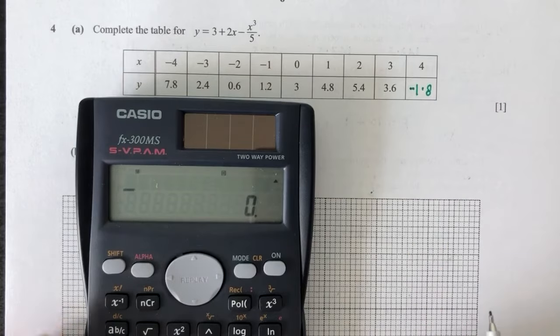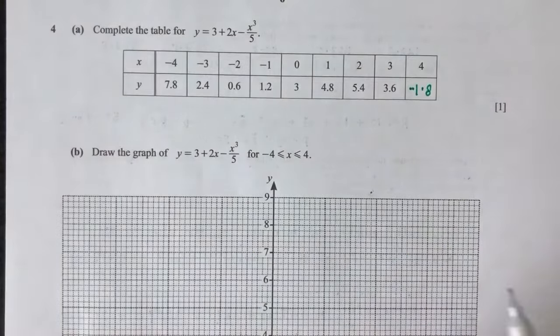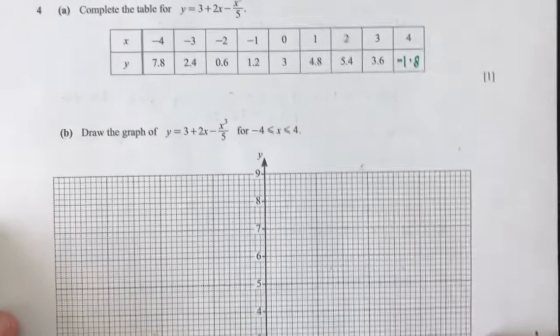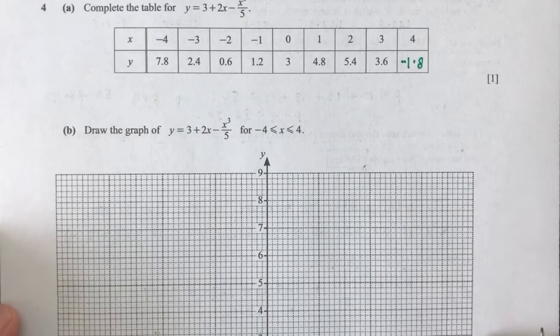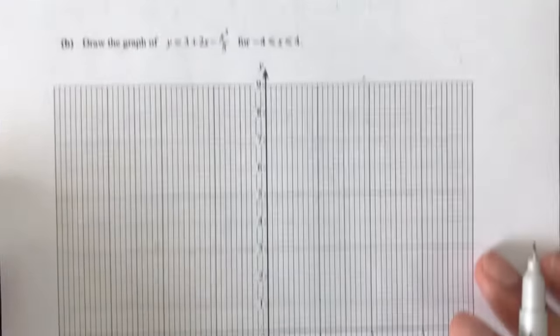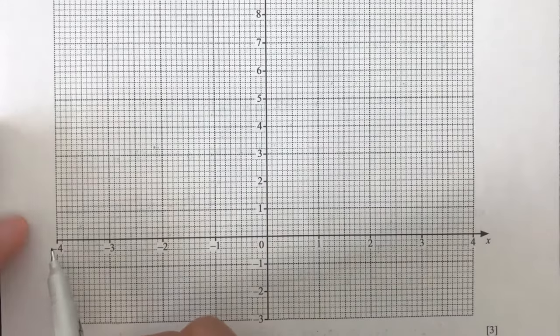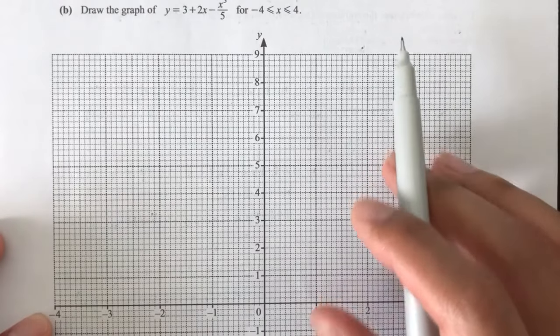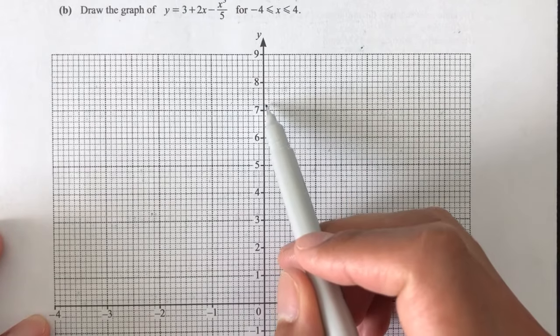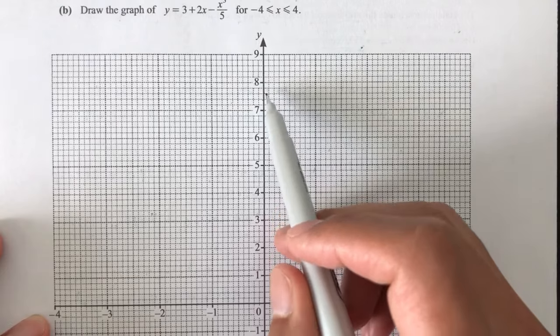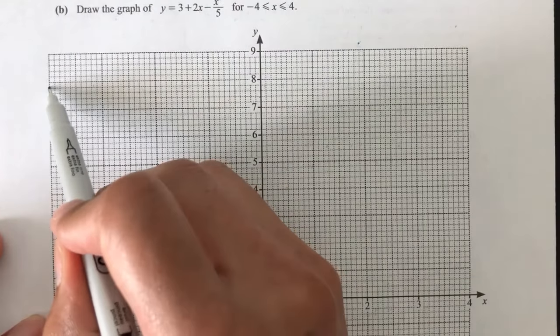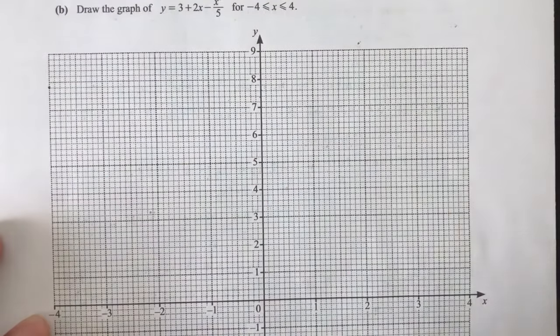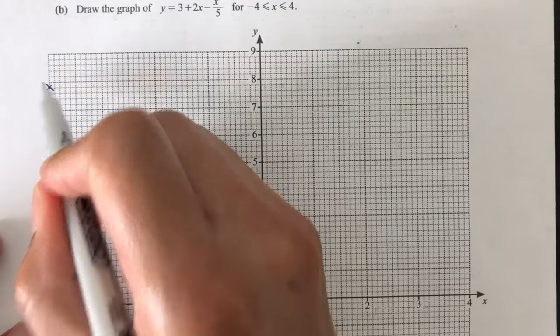Okay, so now we just have to draw the graph on this one. We have the first point, which is minus 4, 7.8. So minus 4 is here, and 7.8 will be, let's find out. This is 1, 2, 3, 4, 5 squares, which means 1 square represents 2. So let's use a different color. That will be the first point.